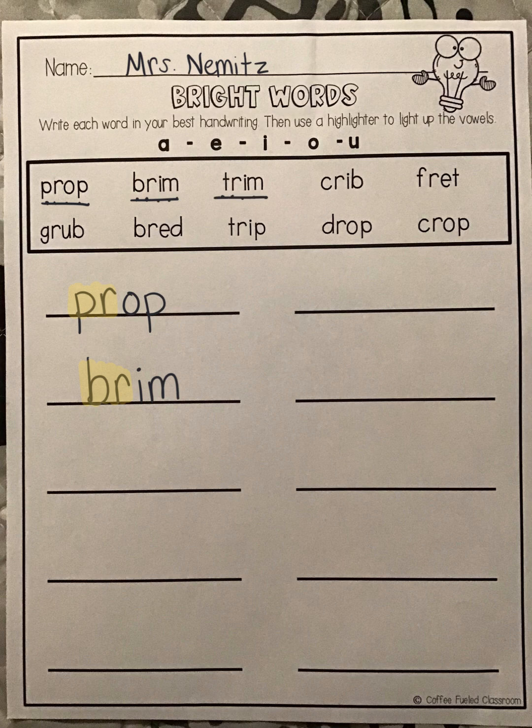My next word is trim. T-R-I-M. Trim. With your pencil, write trim. T-R-I-M. Trim. With your highlighter, please highlight the R blend. TR is my R blend. Tur.